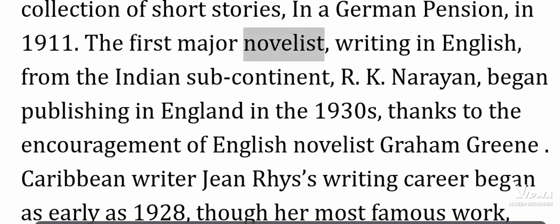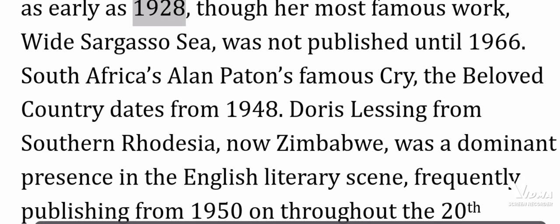The first major novelist, writing in English, from the Indian subcontinent, R.K. Narayan, began publishing in England in the 1930s thanks to the encouragement of English novelist Graham Greene. Caribbean writer Jean Rhys's writing career began as early as 1928, though her most famous work, Wide Sargasso Sea, was not published until 1966.